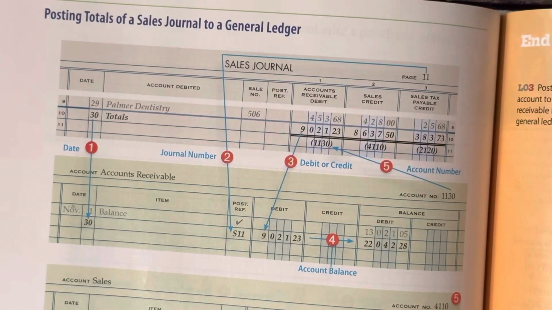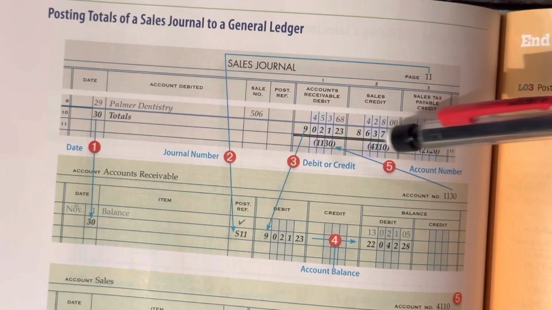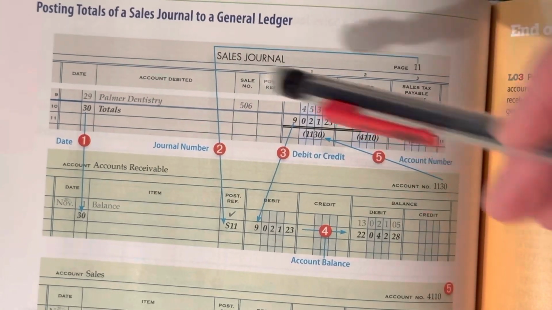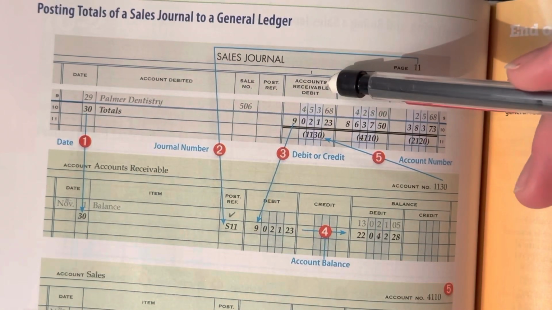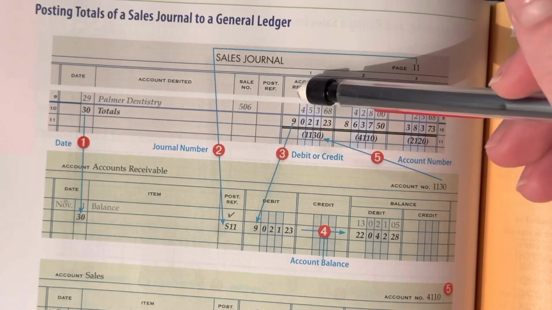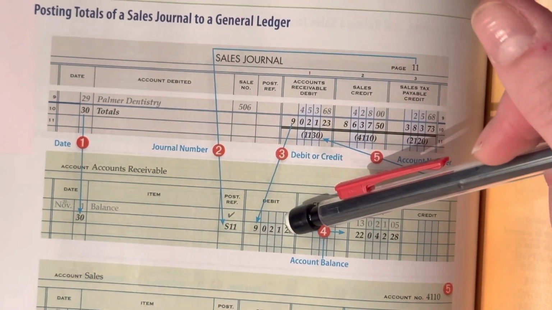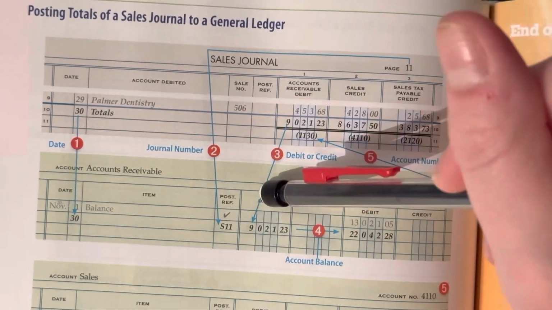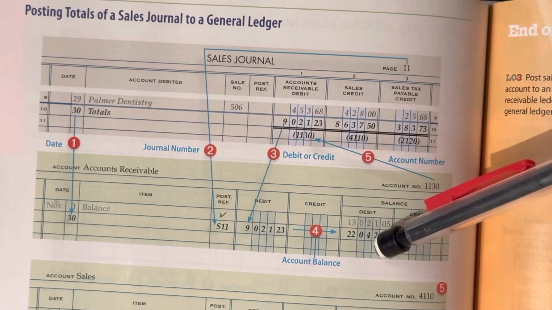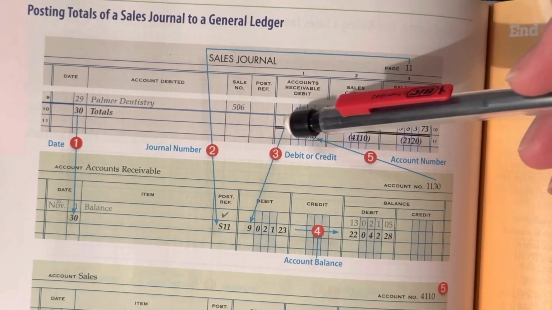So before we were posting to the accounts receivable ledger, now we're posting to the general ledger. So the general ledger, we take column by column. So I started with the date, 30th, first account is accounts receivable, and it's a debit, it tells us that. So sales journal S11, debit the 9,000, bring it over to the carrying balance. This is a debit, that is a debit, we add them together, 22,000. Then we post reference up, 1130.